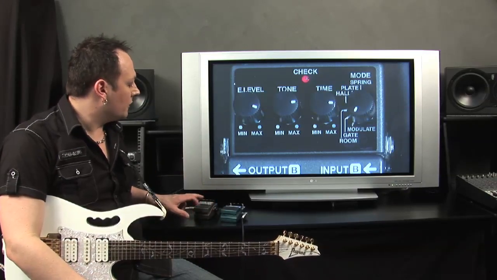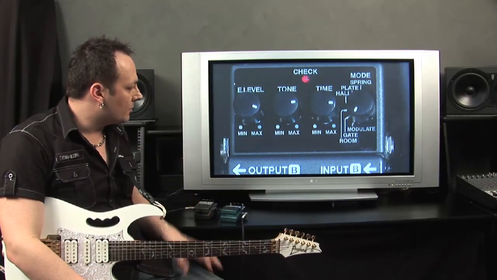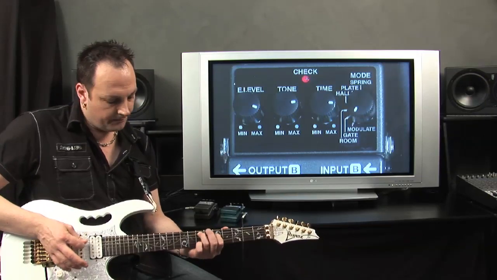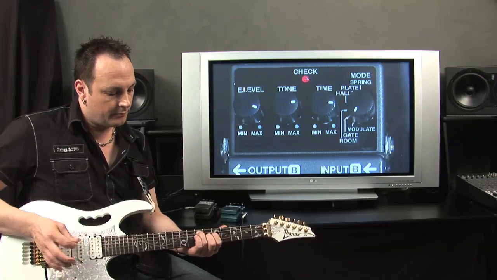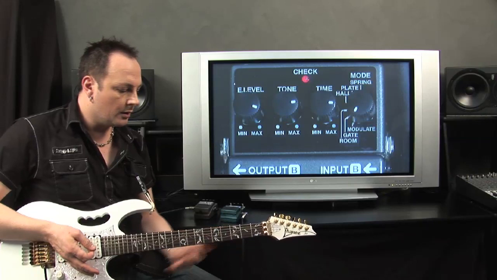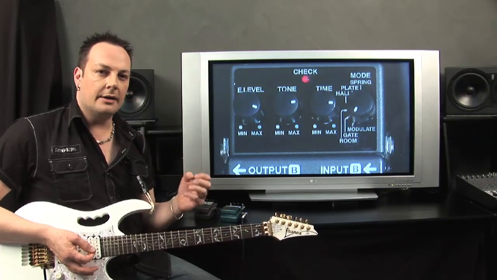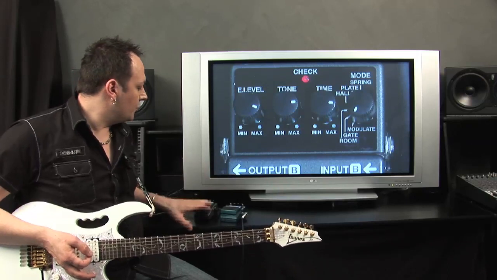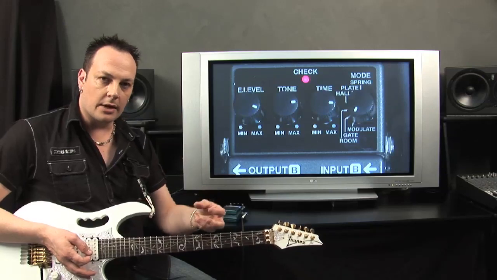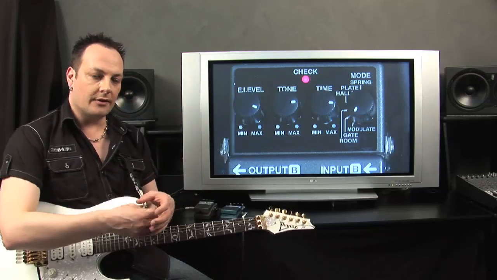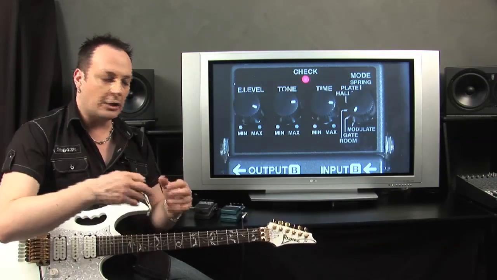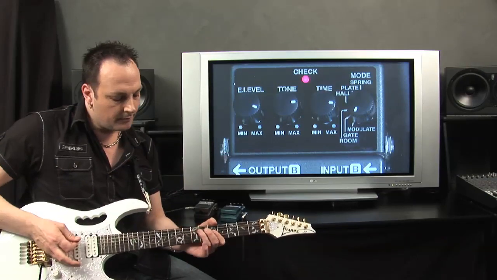Let's have a look quickly at the different models and parameters of this particular pedal. At the start of the chapter, I just played this. Now, that's just the dry signal, and it's pretty boring. So what I did was use the modulate model, which adds modulation to the reverb trails. So kind of like adding chorus to the end of a reverb. So you can hear kind of a little bit of depth in the actual reverb there. I'll play it again.